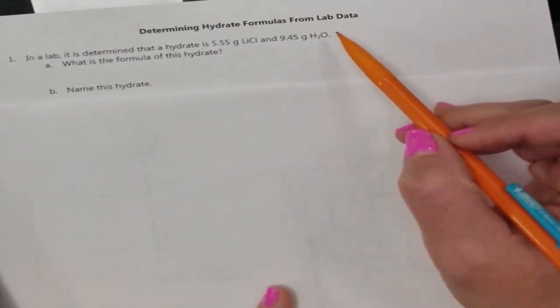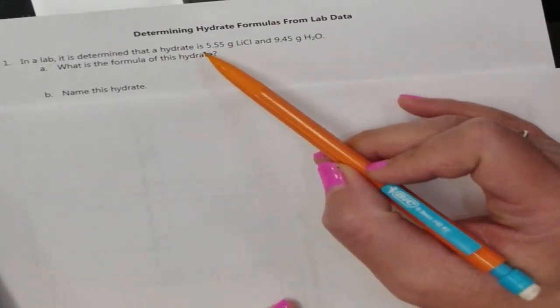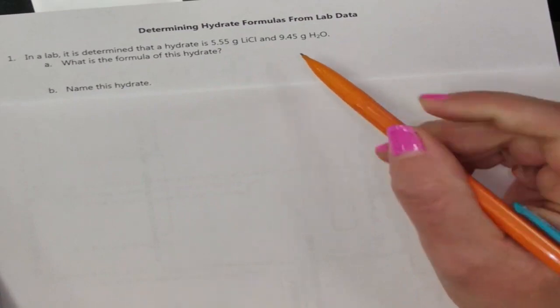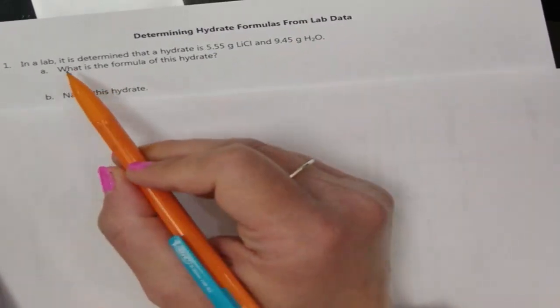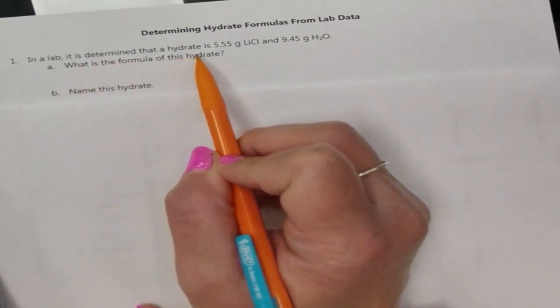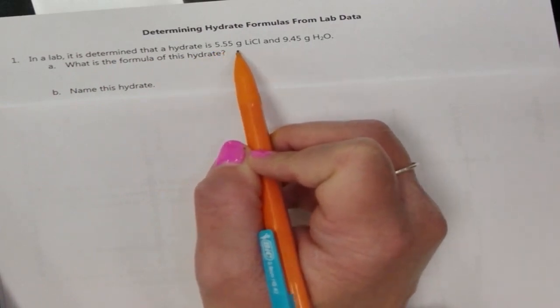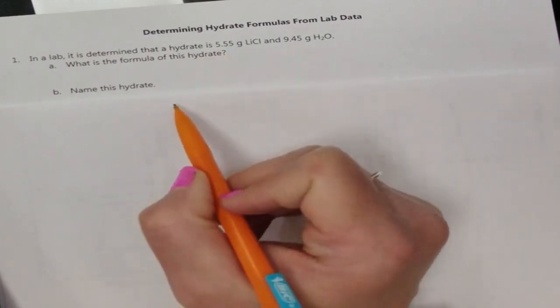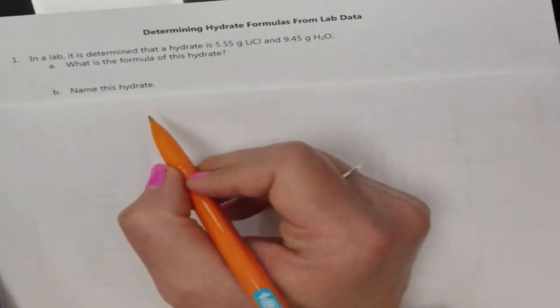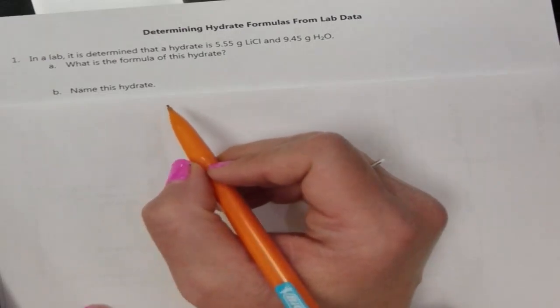So today's lesson is going to be how can we take data from a lab to determine the formula of a hydrate. So looking at this, we have in a lab, it is determined a hydrate is 5.55 grams of lithium chloride and 9.45 grams of water.